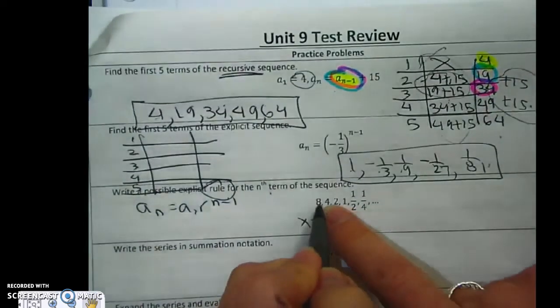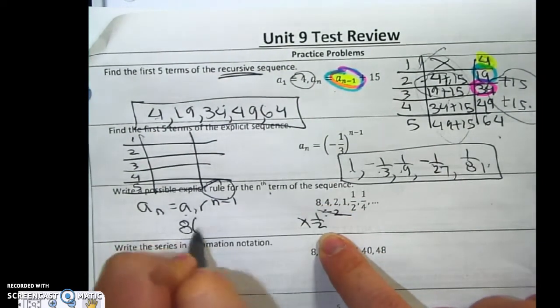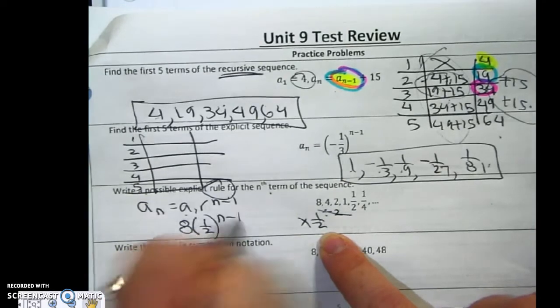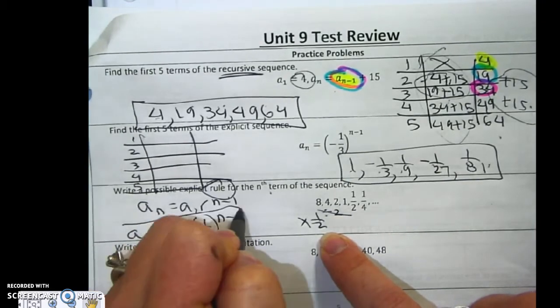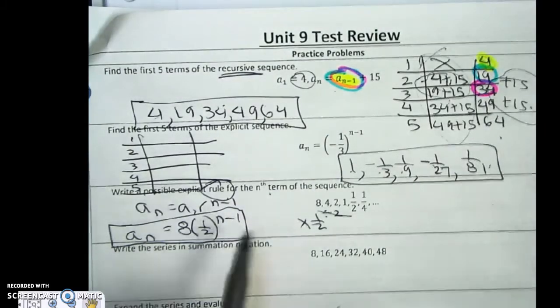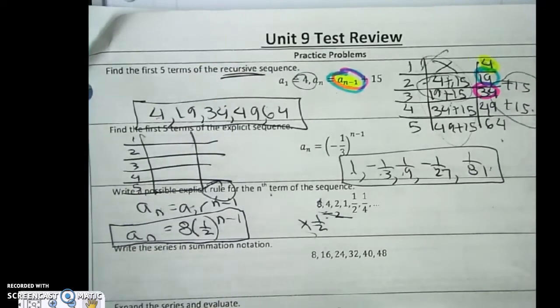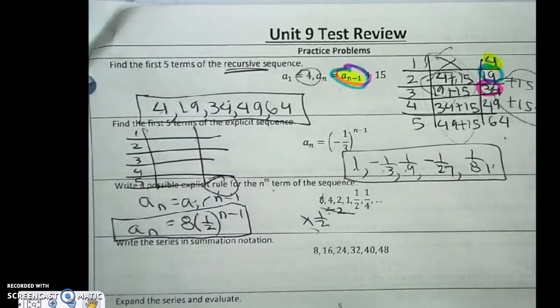So now what I've got to do is just take and plug it in. So I plug the 8 in there. I plug in the pattern, n minus 1. All I want is the rule for that question. That's it. So remember, first you have to determine what type of pattern it is, then decide which formula to use, then plug in the necessary information.